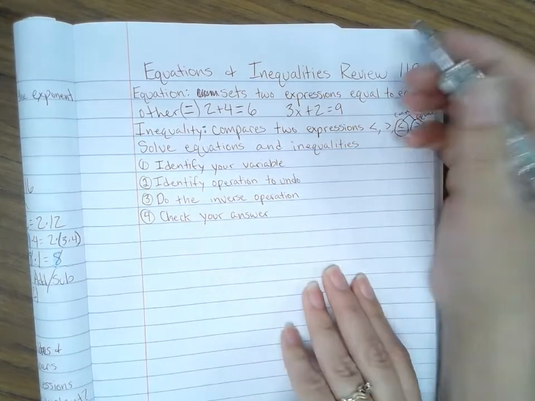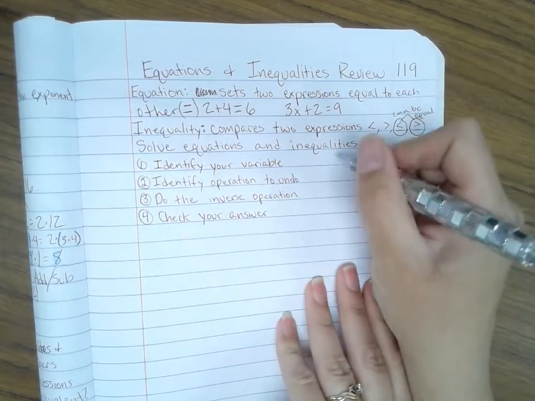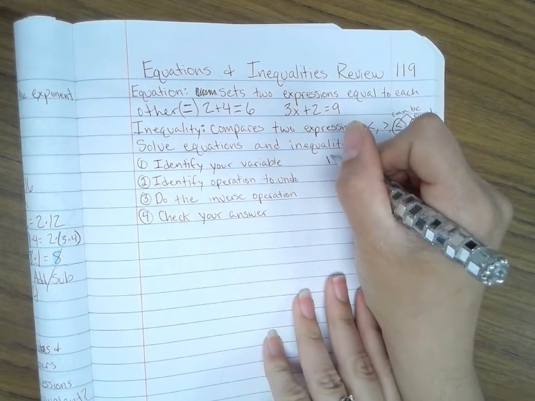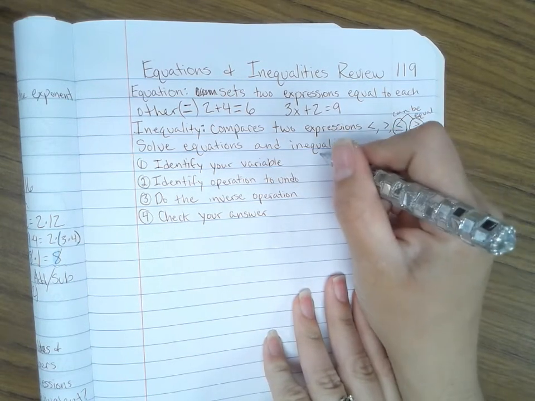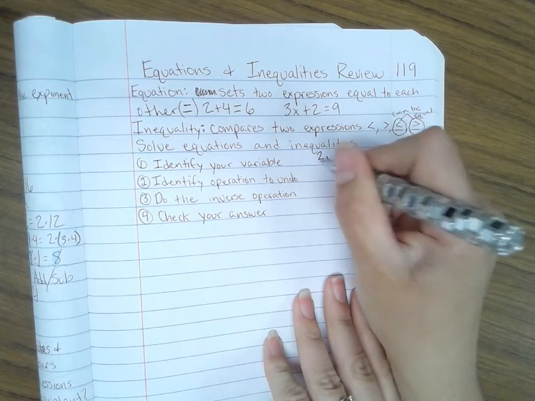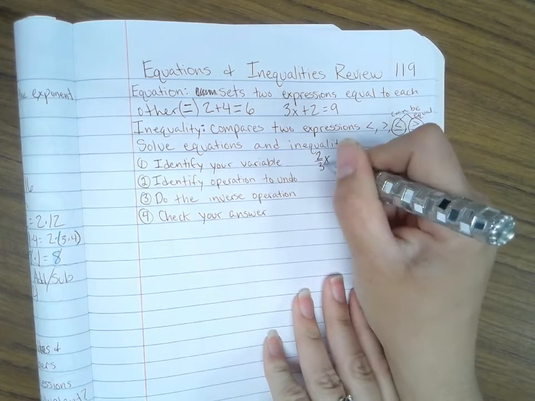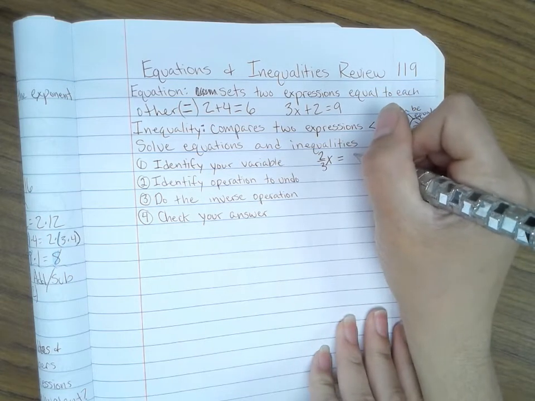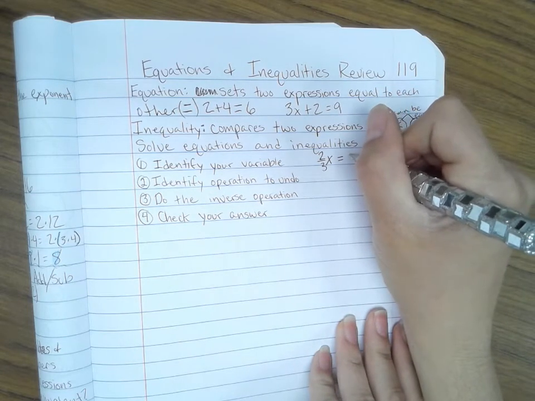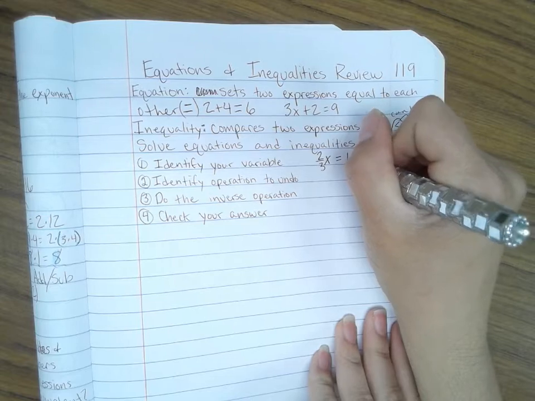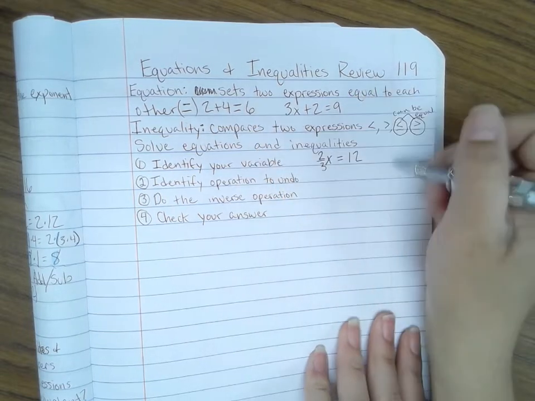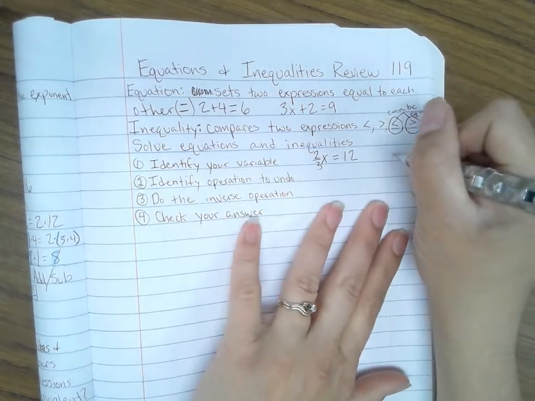Okay, let's do an example over here. If I have 2/3 x equals 12. Step 1, identify my variable. My variable is x.